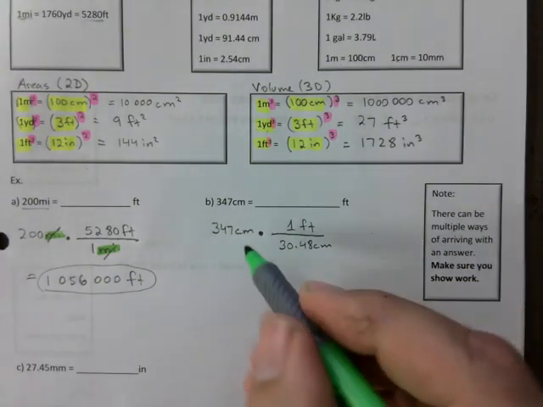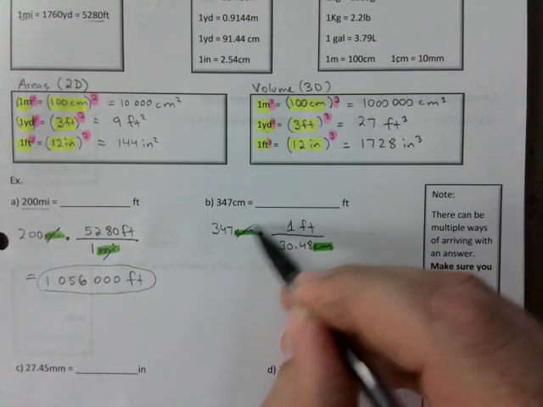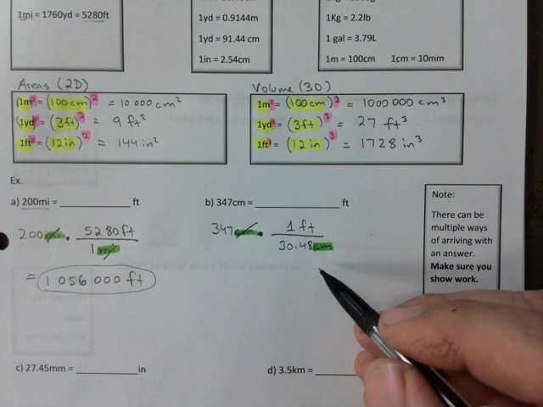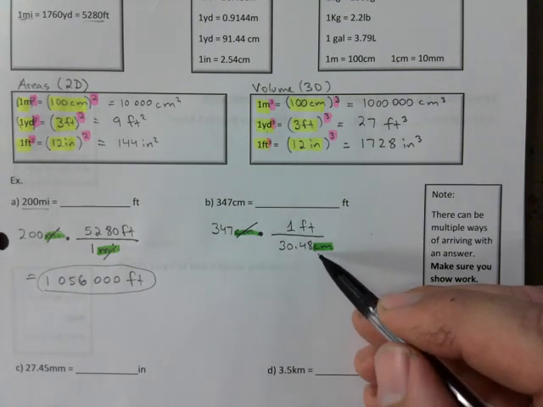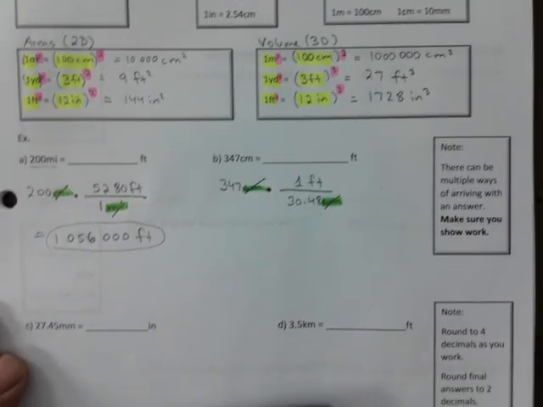And again, the whole idea behind this, and I know this is review. Some of you are like, I got this, right? But we're going to up the intensity in a bit, so don't get too comfortable, okay?